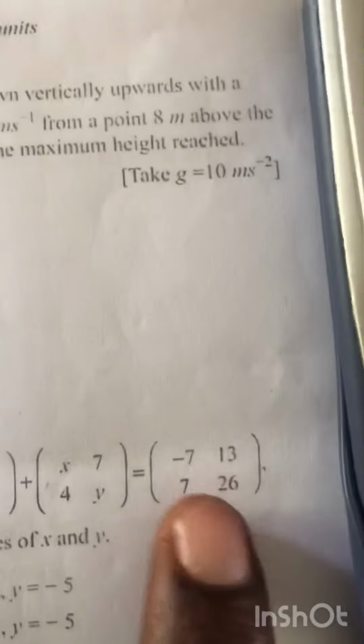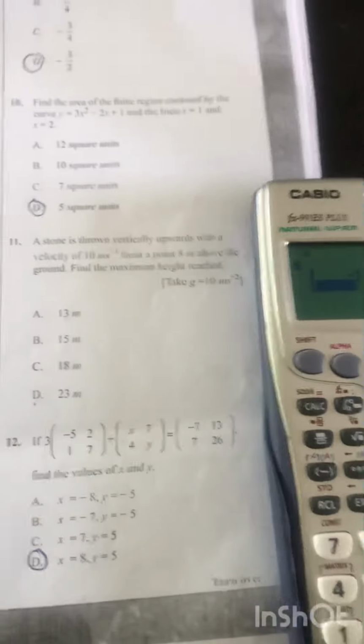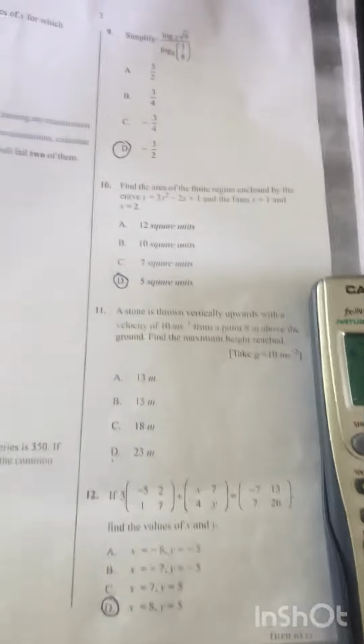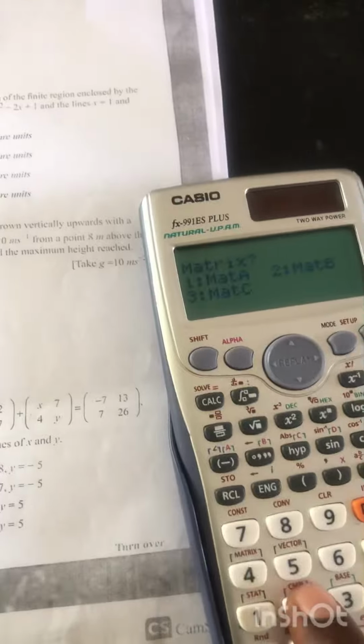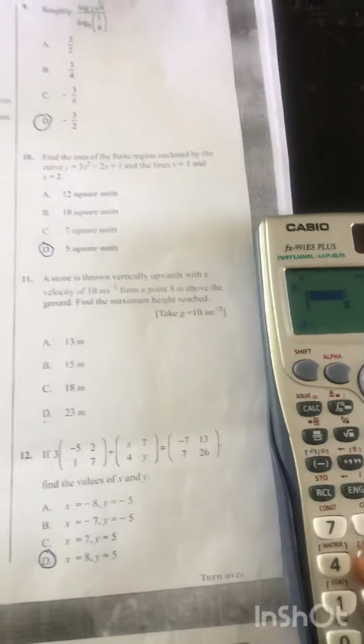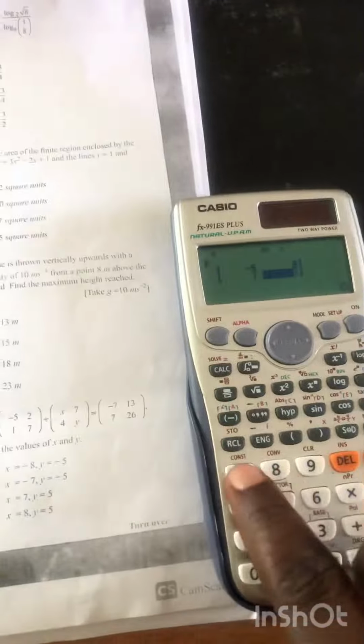Let this particular one be A. So negative 7 equal to, we have 13 equal to, then we have 7 equal to, then we have 26 equal to. Then we move on to the next matrix dimension, matrix B this time. So it's a 2 by 2 matrix. So let this one now be matrix B, which is negative 5, 2, 1, and 7.